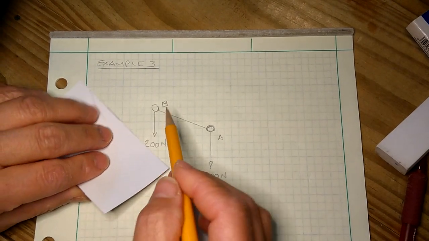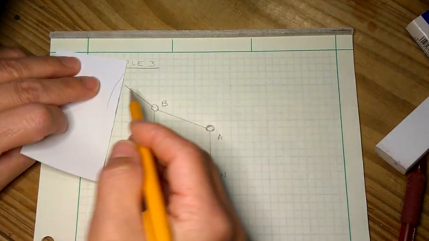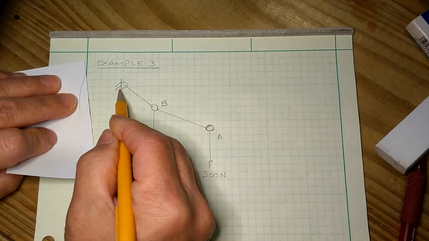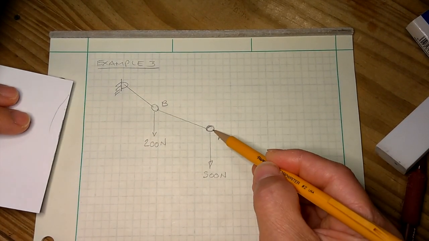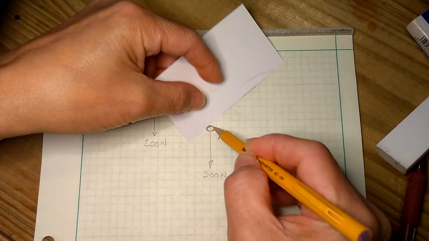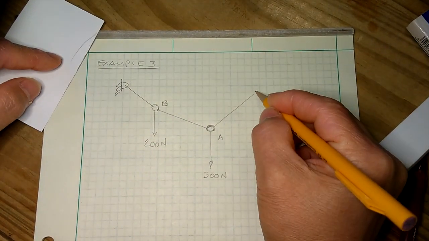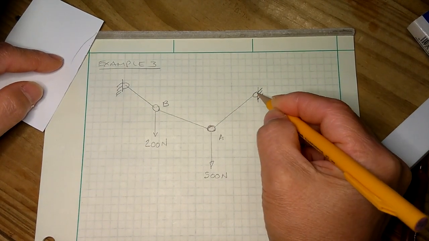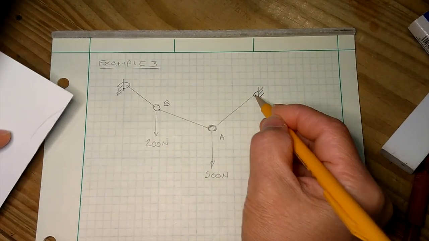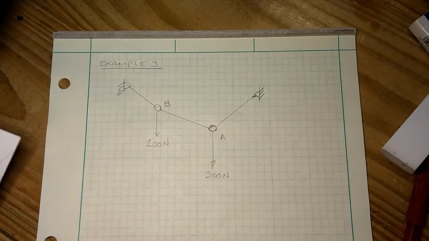Ring B is supported by a cable attached to a wall. Furthermore, ring A is also supported by a cable to a fixture attached to the wall.